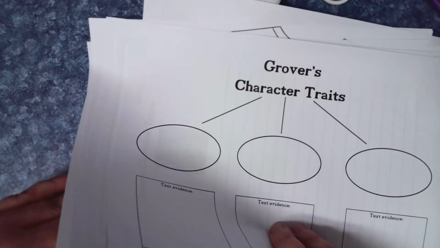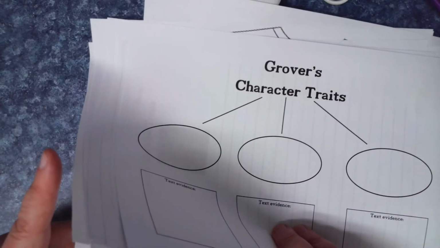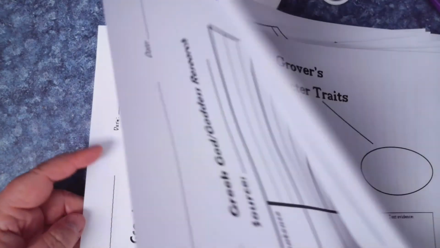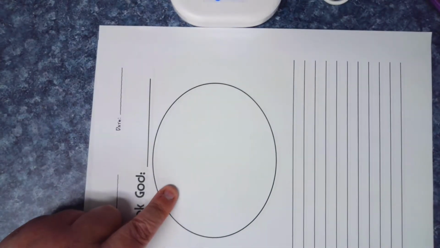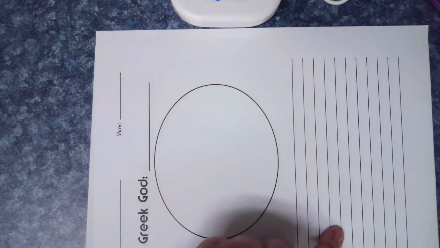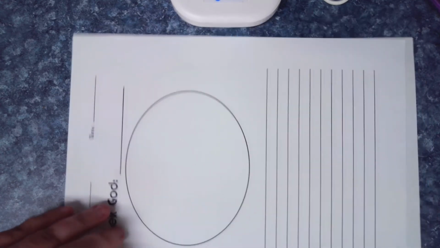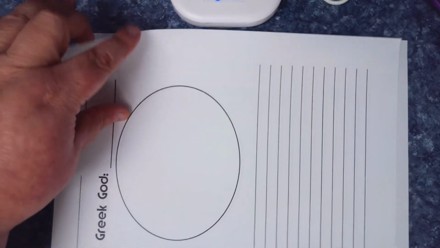So you need a topic sentence, and you need 3 or 4 facts, and that's your organizer. And then you will take your organizer and you will tell about, if you chose a god, you'll draw a picture and you'll use information from your organizer, or if you chose a goddess, you will choose the next one.